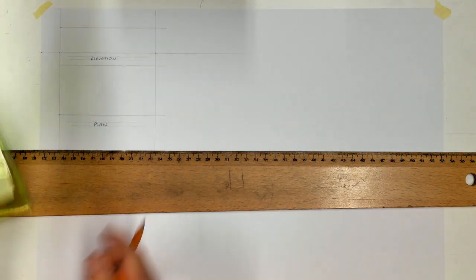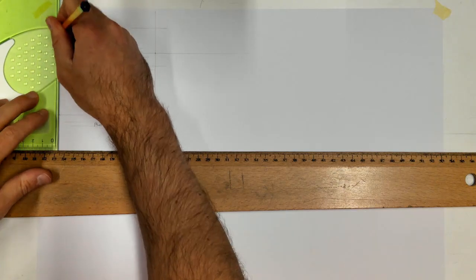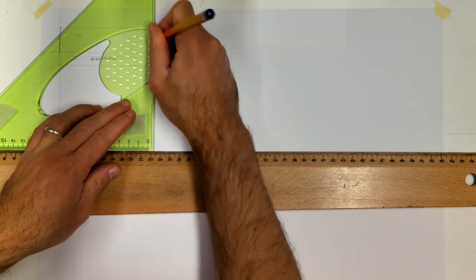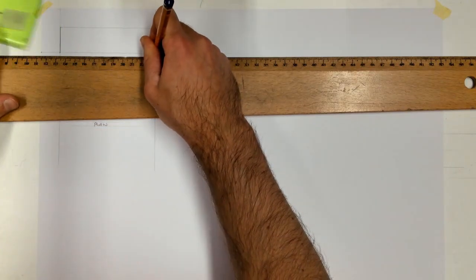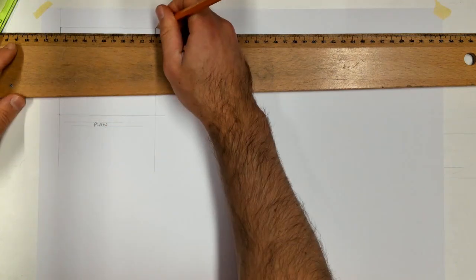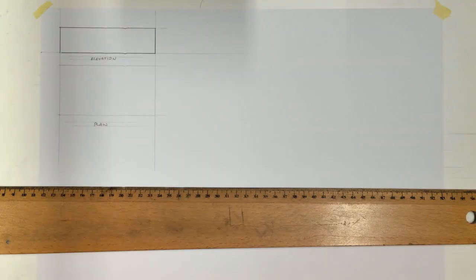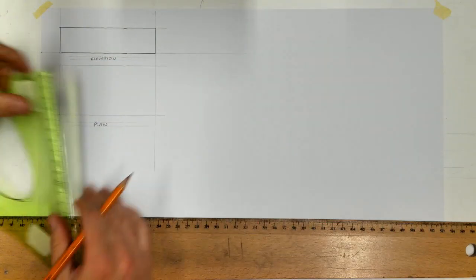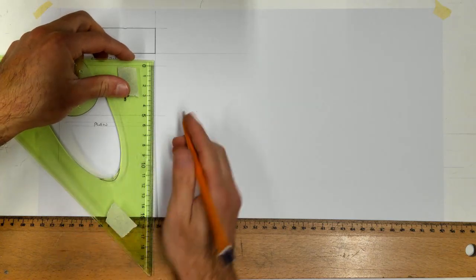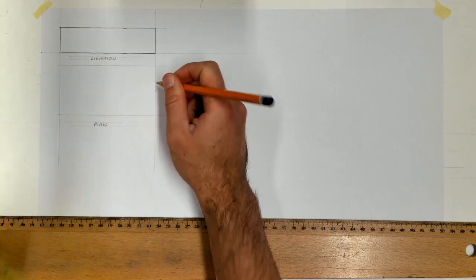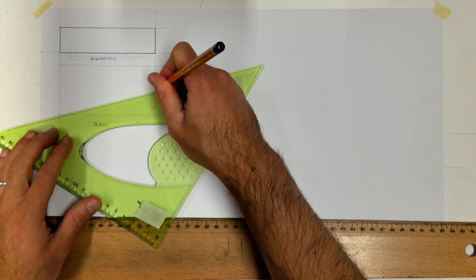So in elevation, all we can see is a rectangle. And that is the outline we can see there. And in plan, it's a triangle. And you go up 25 at that end to get our point there.